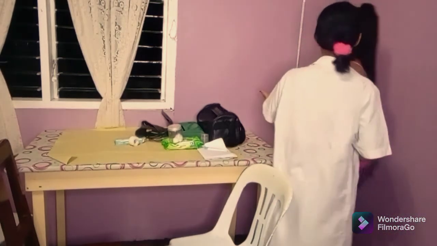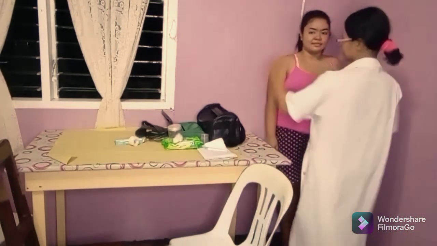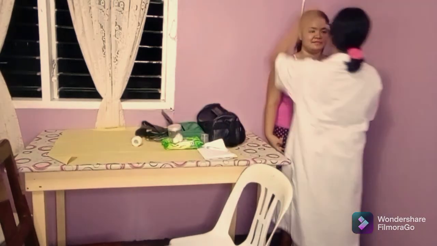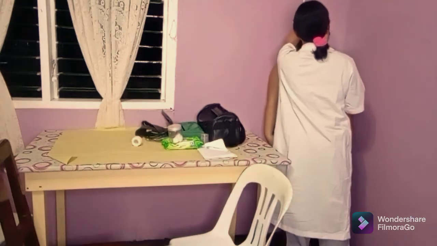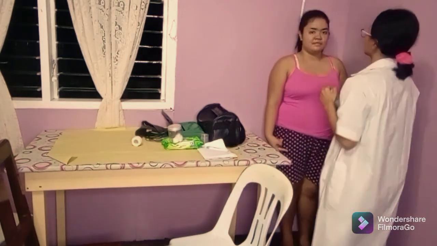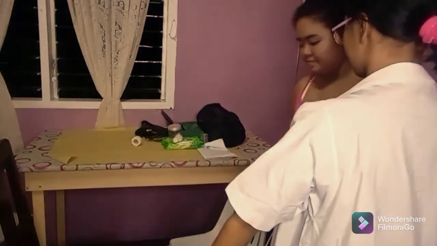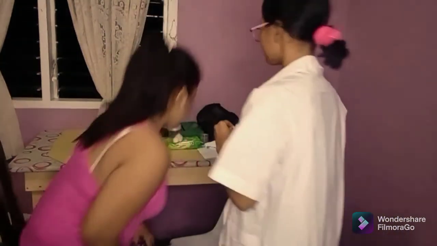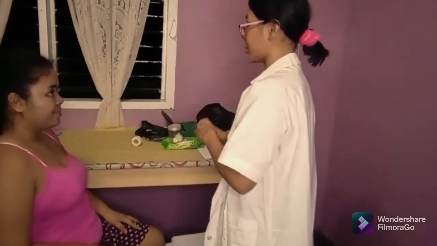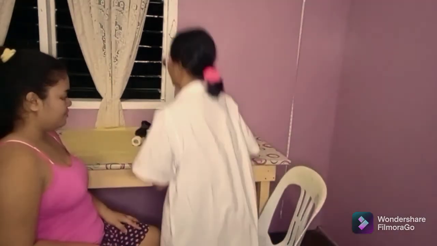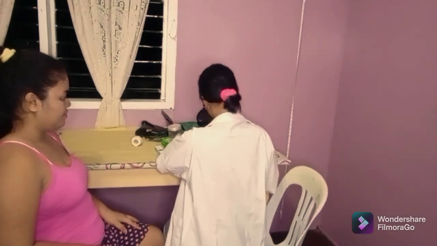You can go over here. Height is about 145 cm. Okay, now you can sit down. Let me just document all the findings as well as the information that I have obtained.